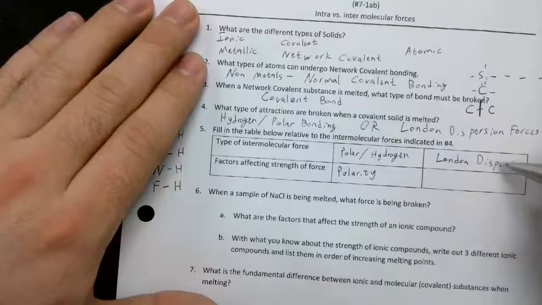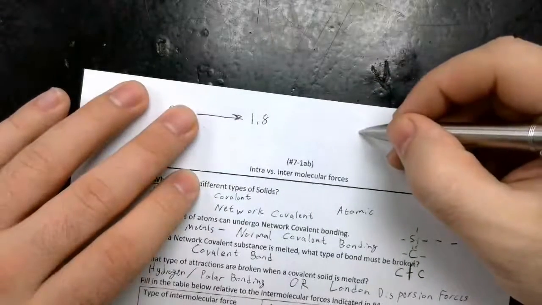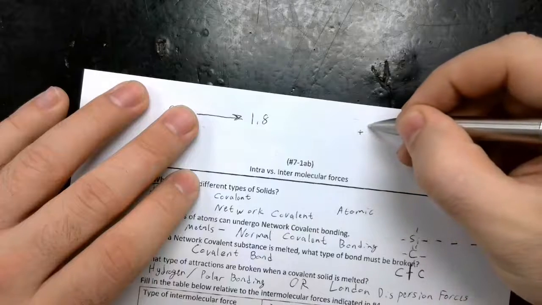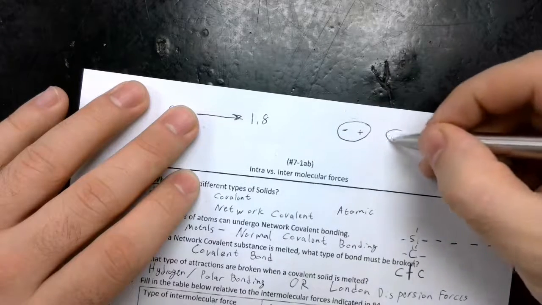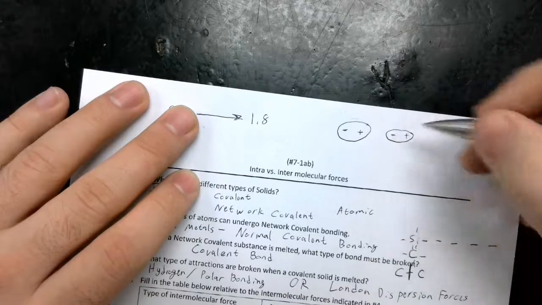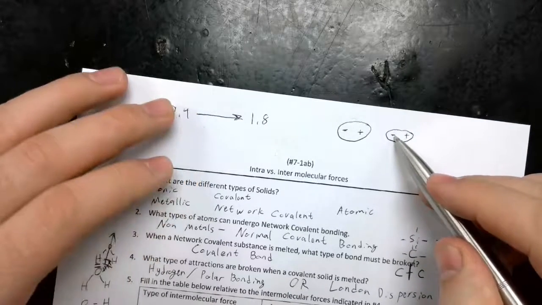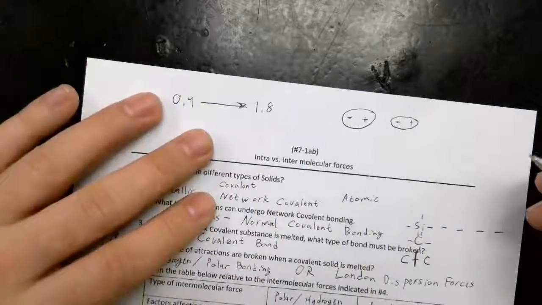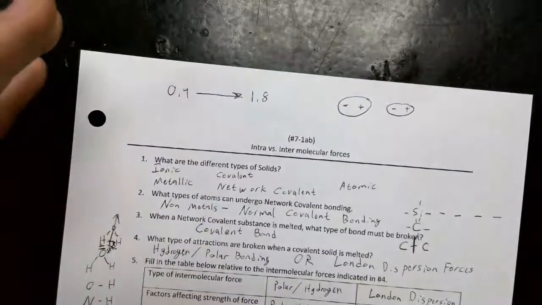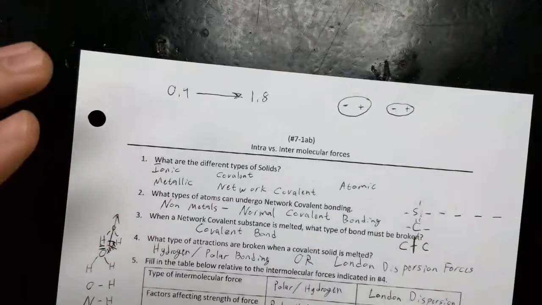London dispersion forces are just like those little positive charges with an electron cloud, a displaced electron cloud. Because it's all about that electron cloud moving over, it's going to depend on how big that electron cloud is or how many molecules there are.